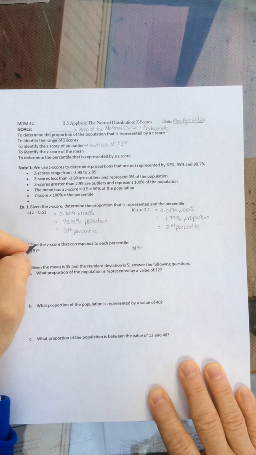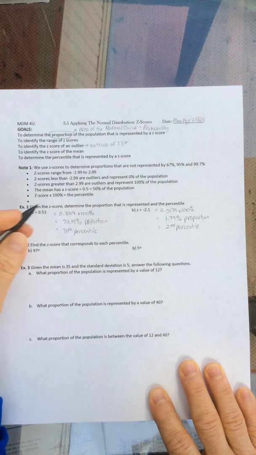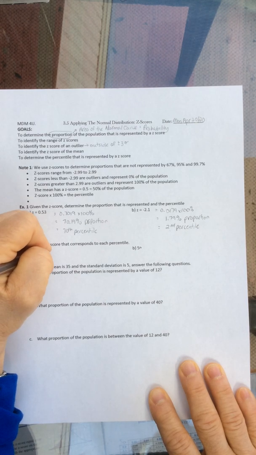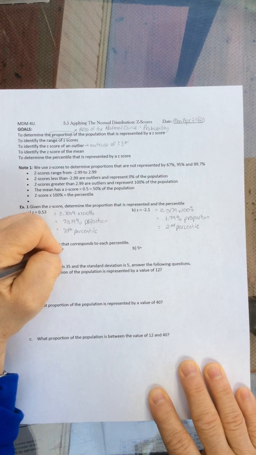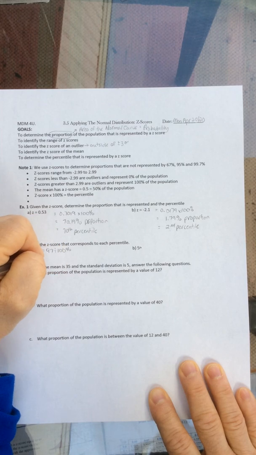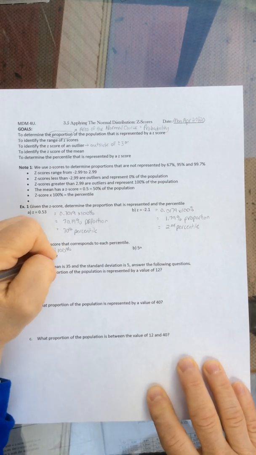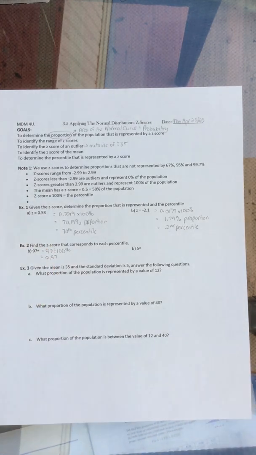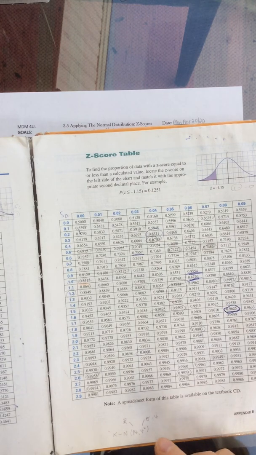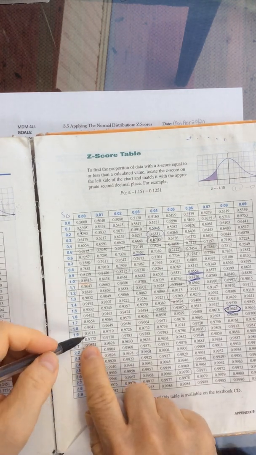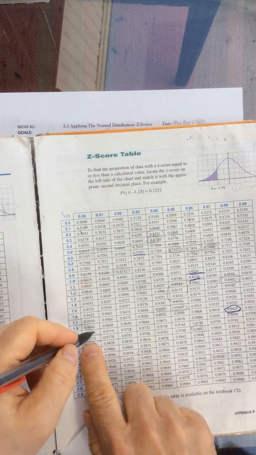Find the Z-score that corresponds to each percentile. So if you have a 97th percentile, you have to divide that by 100% and go backwards. So 0.97, that's inside of the table. I don't know whether you can see this, so 0.97 is there, 0.97 is there.